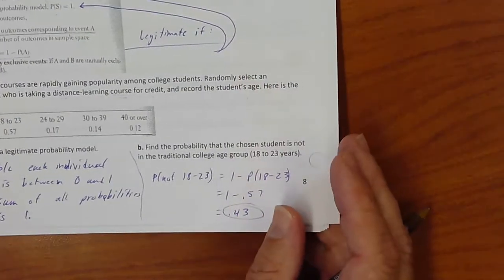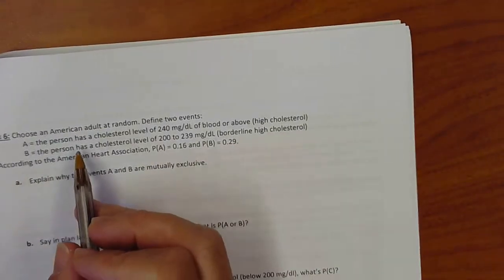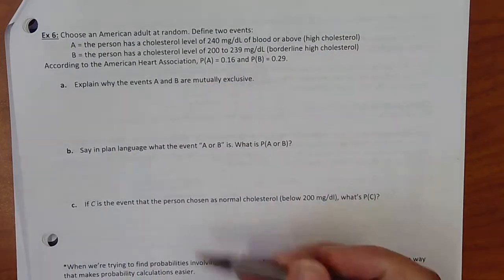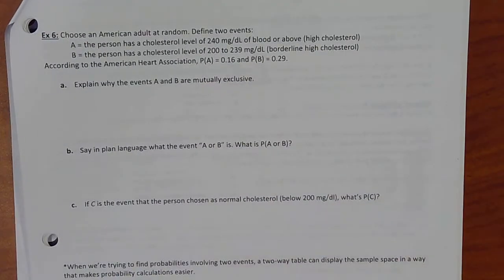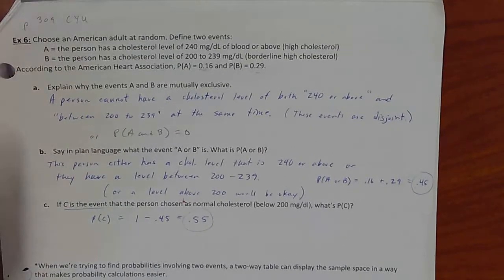Okay, let's see what we're learning here about mutually exclusive events and these rules. This is the check your understanding on page 309. Pause, try all three of these, and then I'll give you some feedback. Go ahead. All right, here we go.